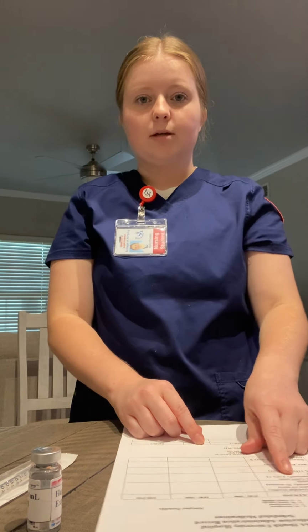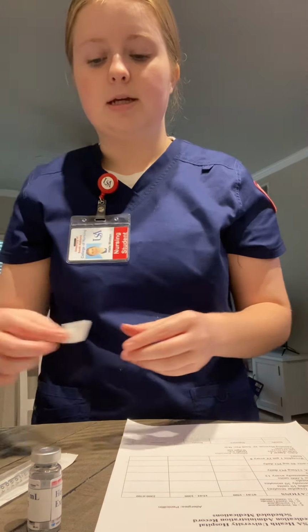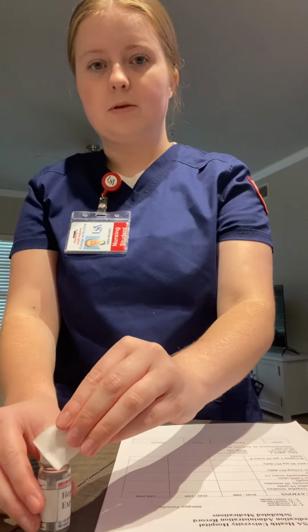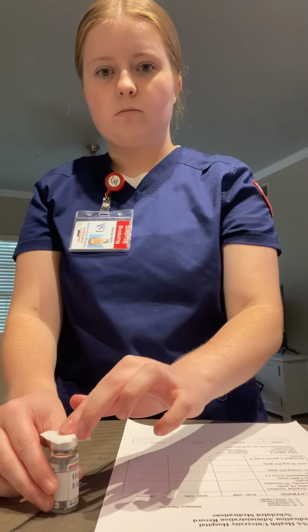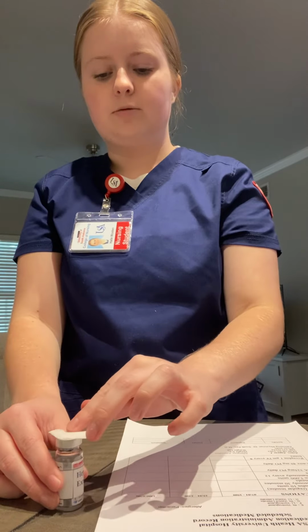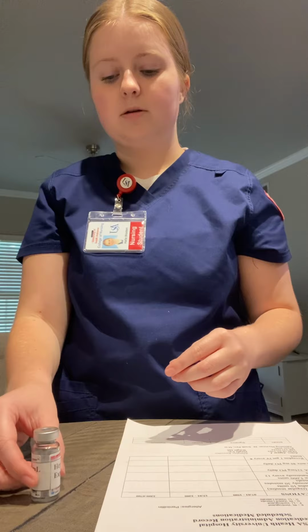So now I'm going to be cleaning off the top of my vial. And I want to make sure not to touch the top of my vial after it has been cleaned off.